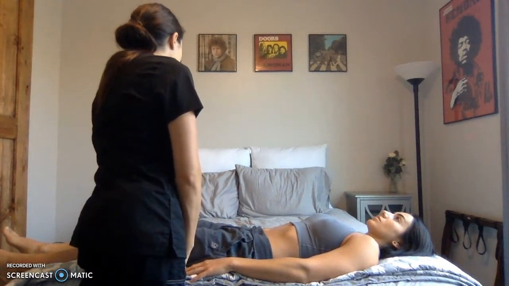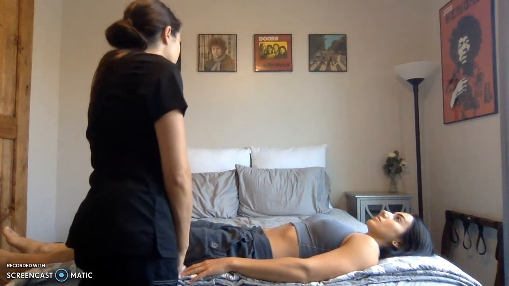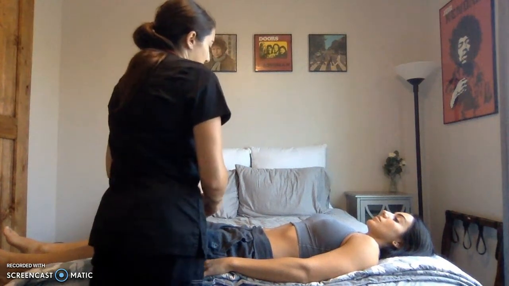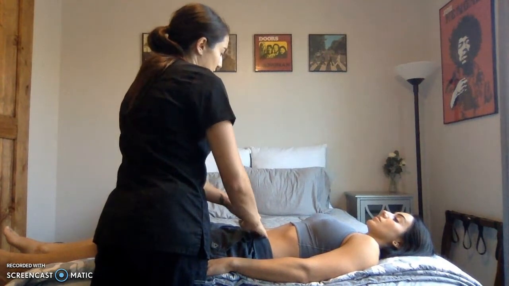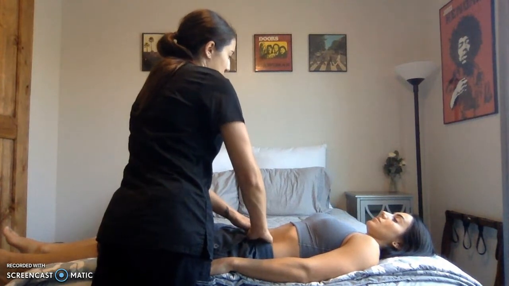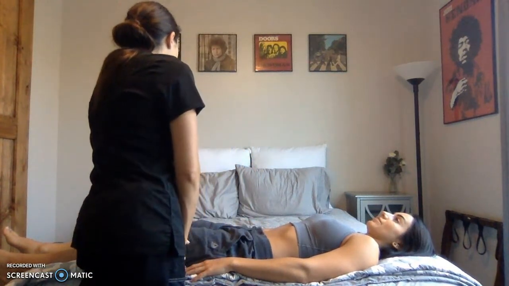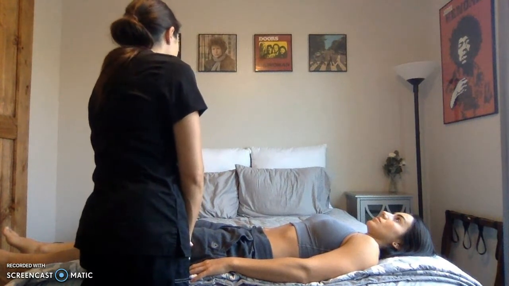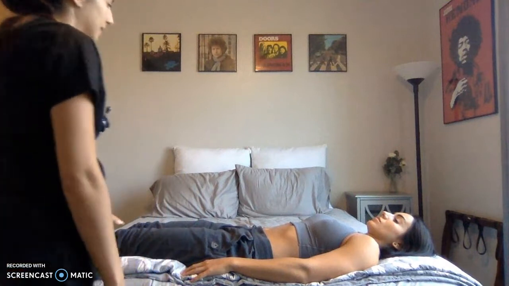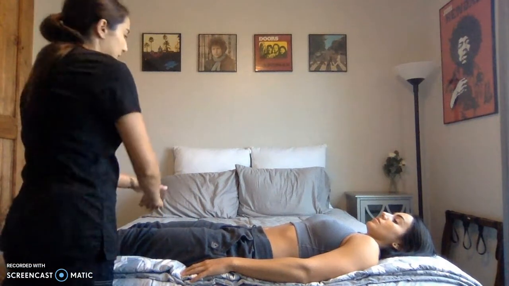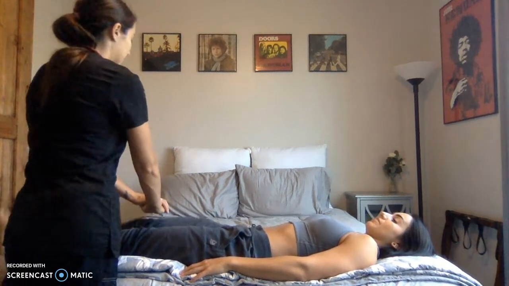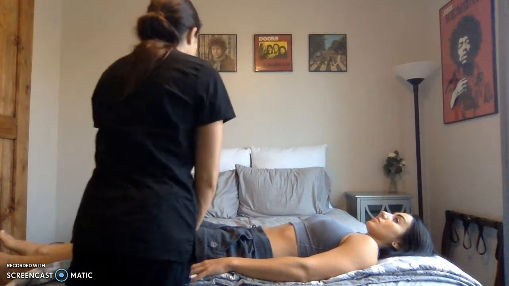And then Rovsing's sign, pain in the right lower quadrant during left-sided pressure. So if I do some left-sided pressure, just let me know if you feel any pain in your right, okay? Any pain? Yeah. Okay, good. Okay, and now we're going to go for the psoas sign. So what I'm going to go ahead and do is ask you to raise your right leg against my resistance here. And do you notice any pain when you do that? No. Okay, good. So we have a negative psoas sign there.